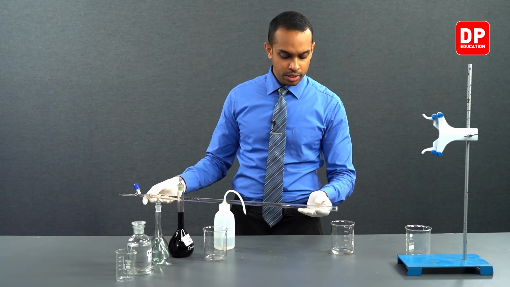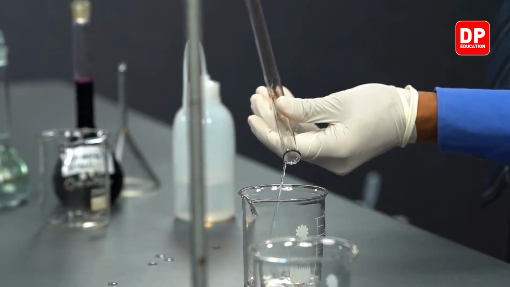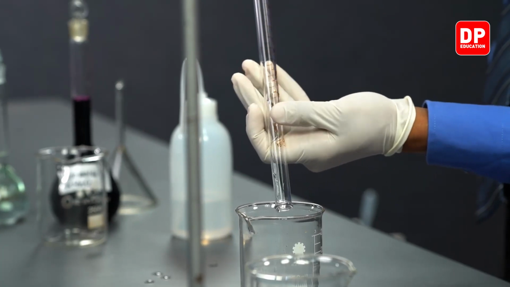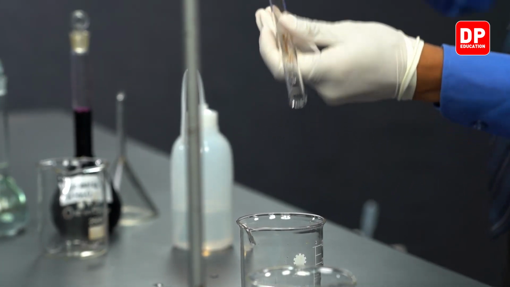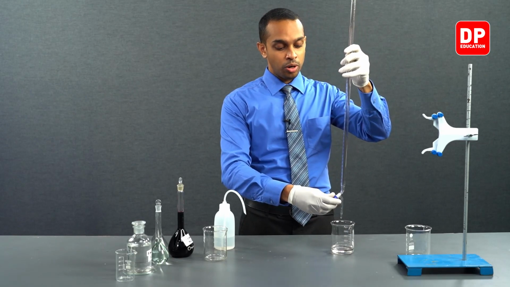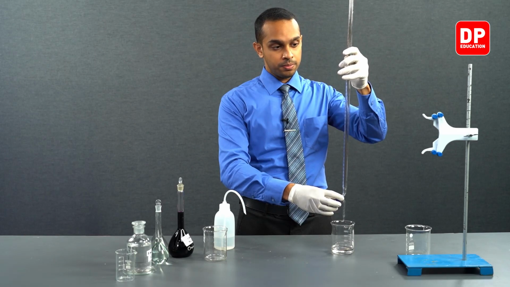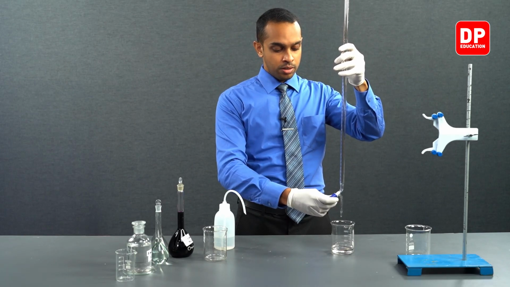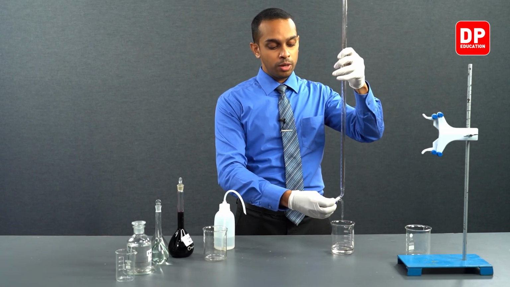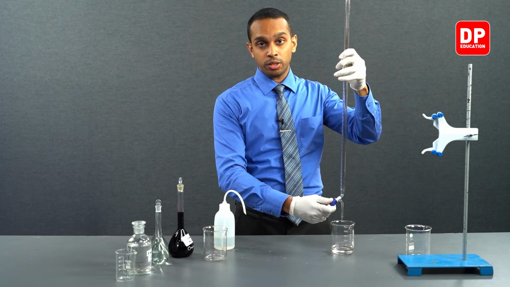While doing this, you can pour the water into another beaker to discard the water that was used to wash the burette. You can open this end to make sure all of the water in the burette is removed. So that is how you would normally wash a burette using distilled water.